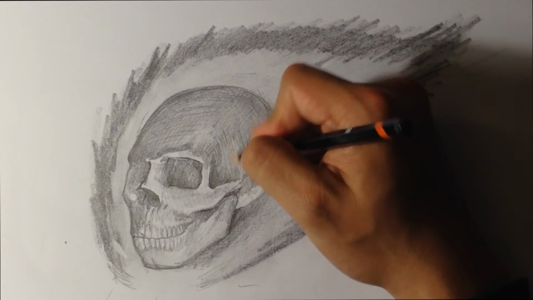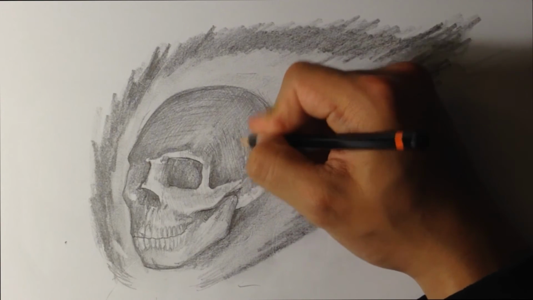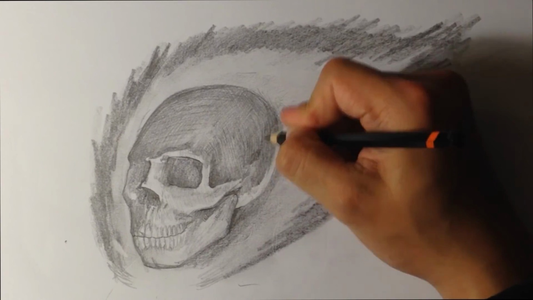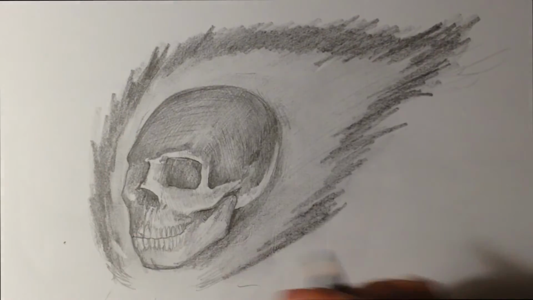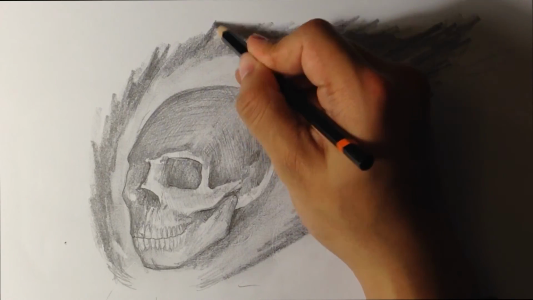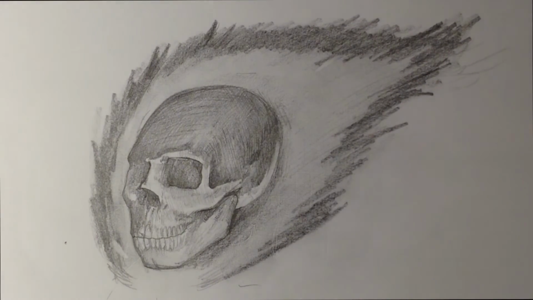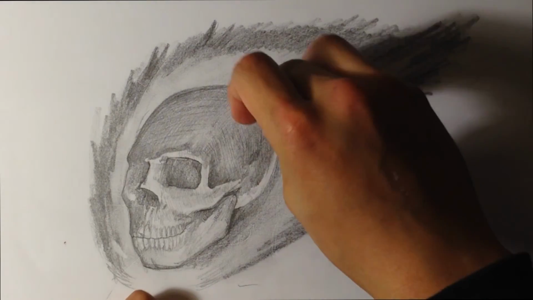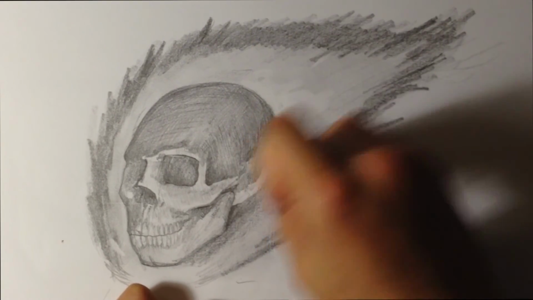How much you want to blend is really up to you. It's kind of your style. Keep going. The fire around here, really the biggest attribute of this particular fire is I wanted to make the outer edge really dark compared to the inner edge, you know? And then maybe start pulling out some light over here with the eraser. Kind of random.